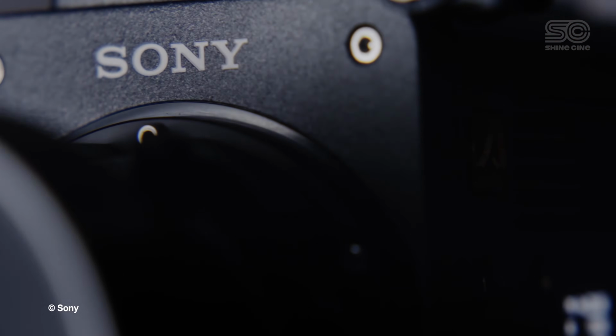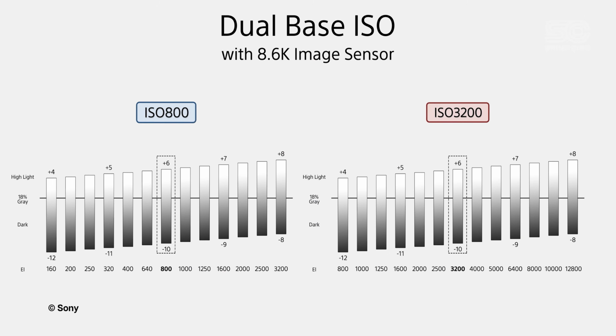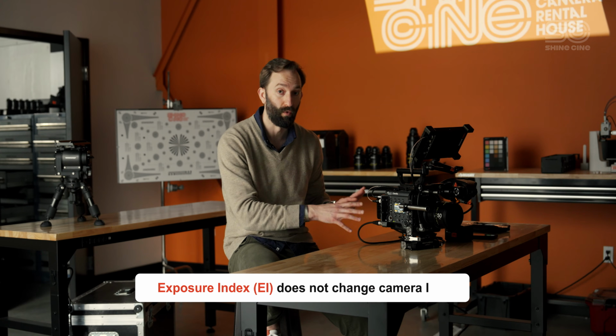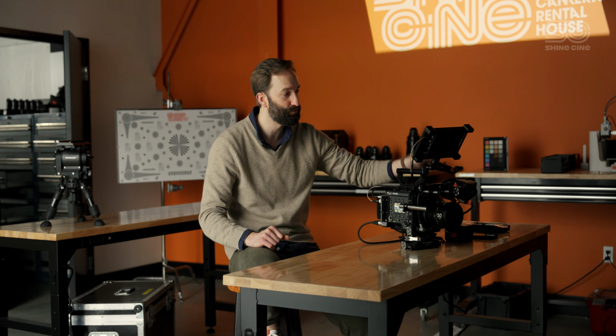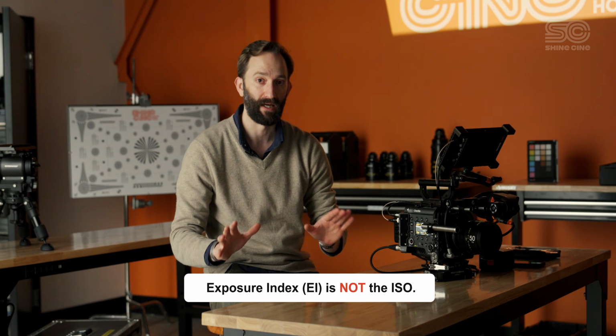Sony Venice 2 is a dual base ISO camera of 800 and 3200, so you only have the two ISOs. But with exposure index, you can push or pull the exposure. Not actually what the camera's recording internally, just what you're viewing on your monitor, whether it's your viewfinder, your on-camera monitor, or back at Video Village. An important point, exposure index is not the same thing as ISO.